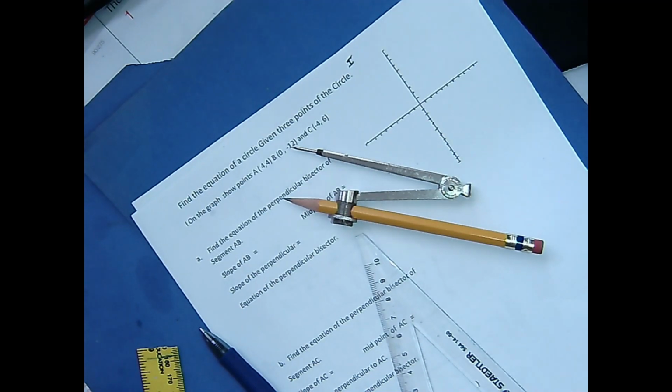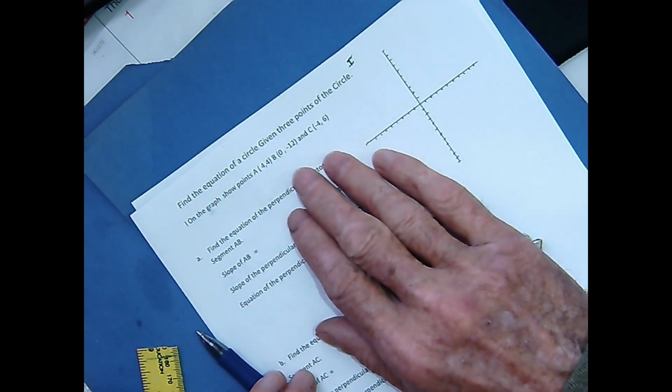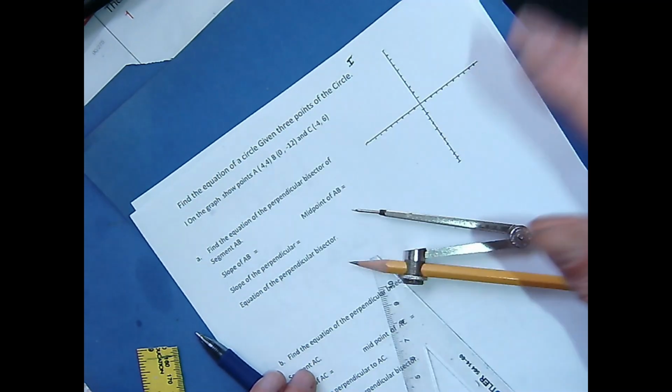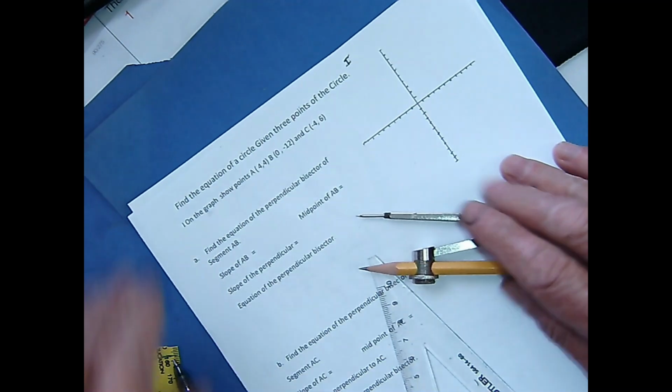Hi everybody. This is really a nice exercise we get to show you now. It's a classic question. Given 3 points, find the equation of a circle. For any 3 non-collinear points, there's always exactly one circle that contains them, or that passes through them.